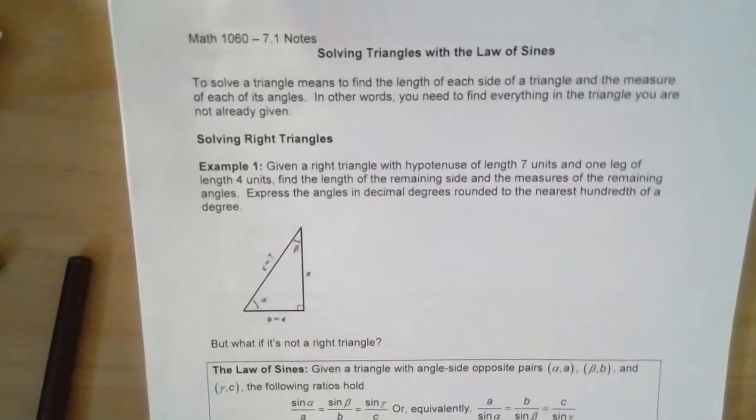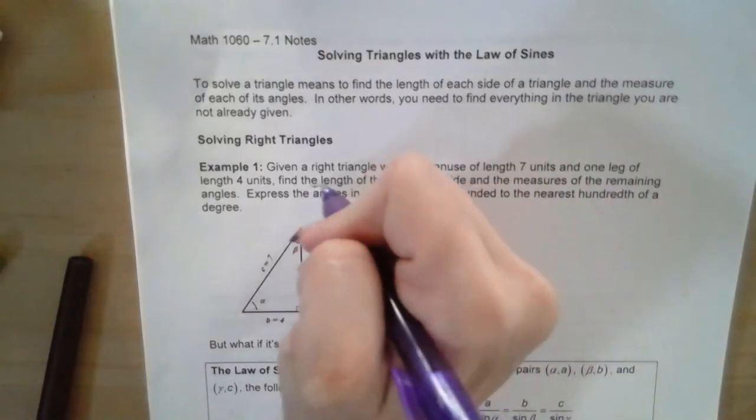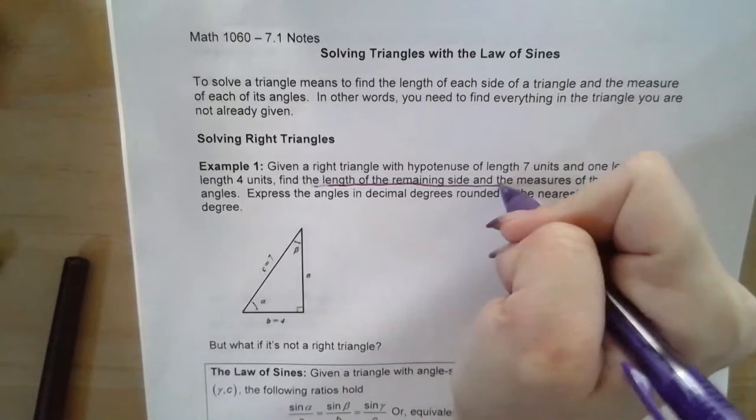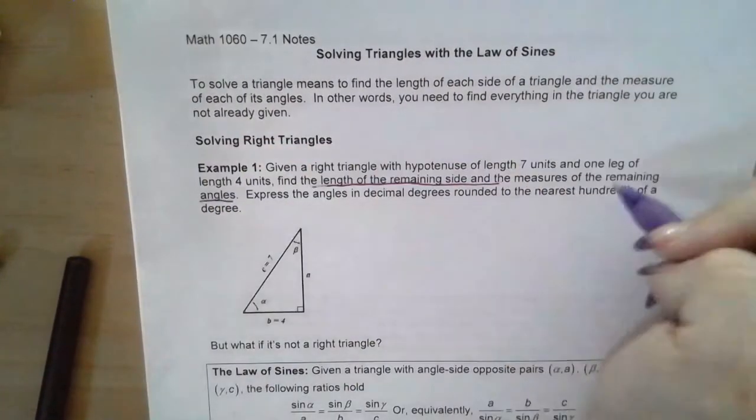Alright, so the first thing we're going to do is remind ourselves about solving for a right triangle. With law of sines, law of cosines, trig, formulas, anything like that, SOHCAHTOA, we're able to solve for missing sides and missing angles. And this is what it actually wants you to do. It says, given a right triangle with a hypotenuse length of 7 and one leg length of 4, find the length of the remaining side.